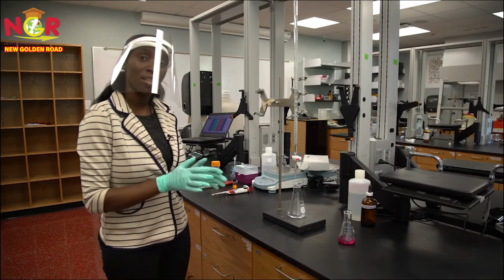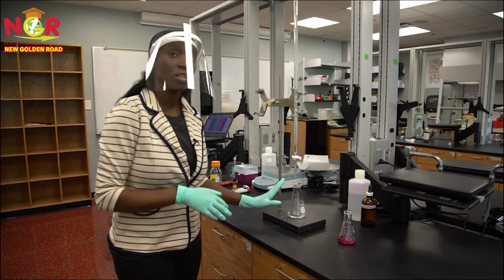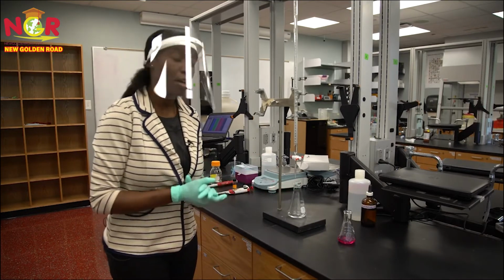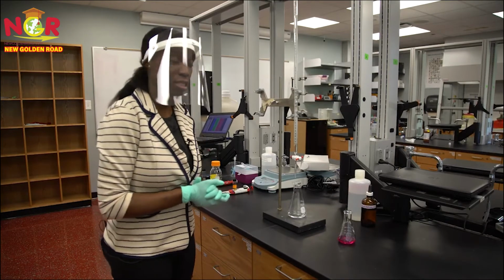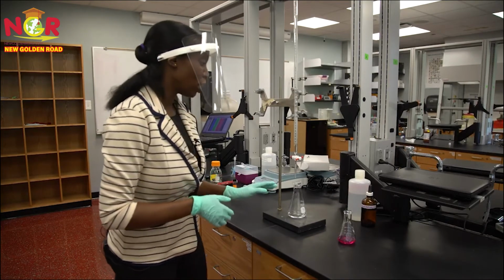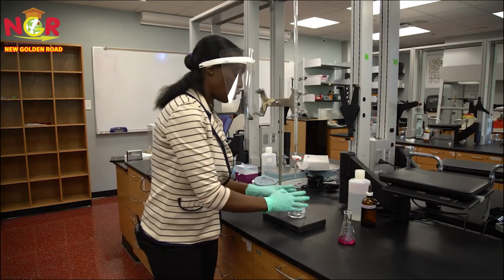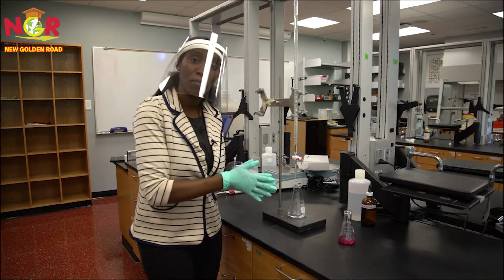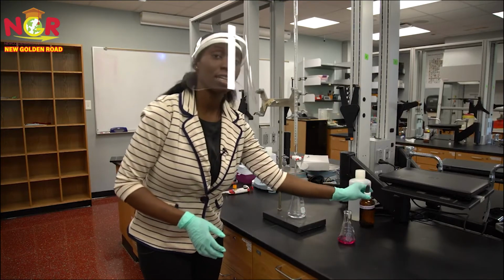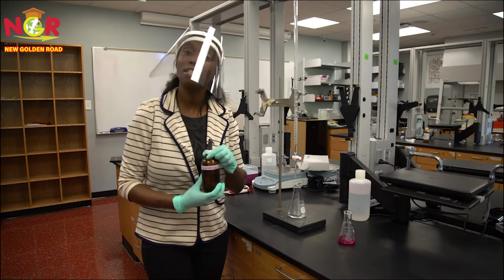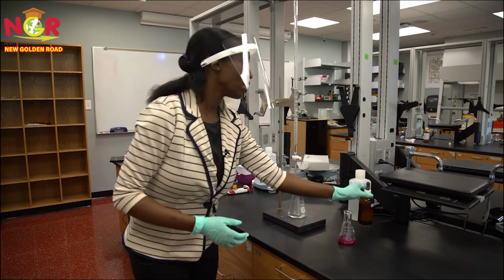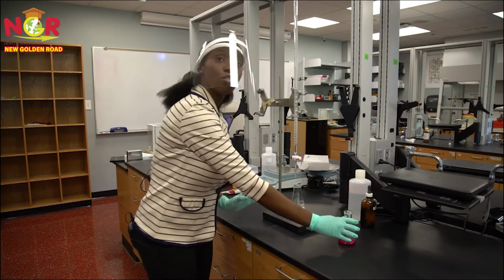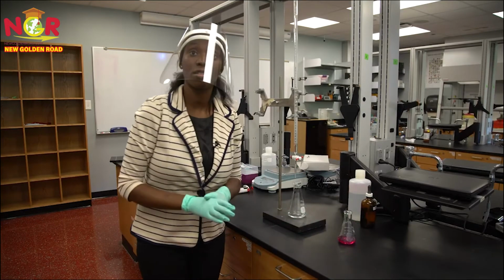So the goal of this lab is to do a titration of acetic acid to find out how much acetic acid we have present. Now, you'll usually use an indicator or a pH meter. The indicator that I'll be using in this experiment is phenolphthalein. Phenolphthalein changes color from colorless to pink in the presence of base.